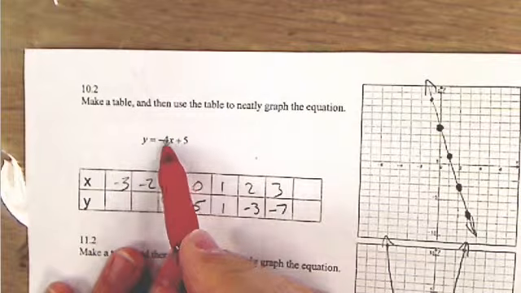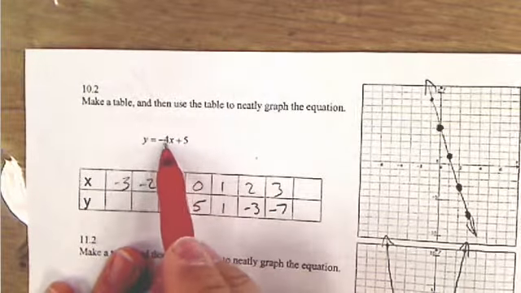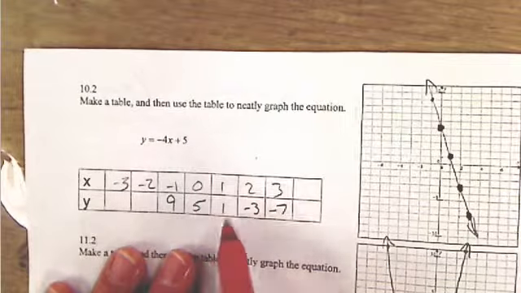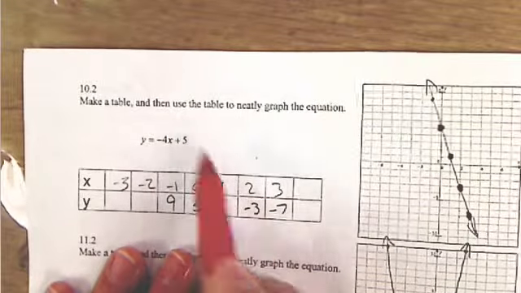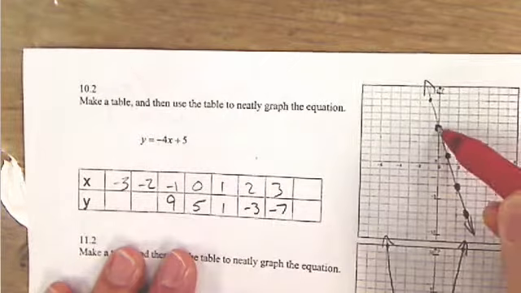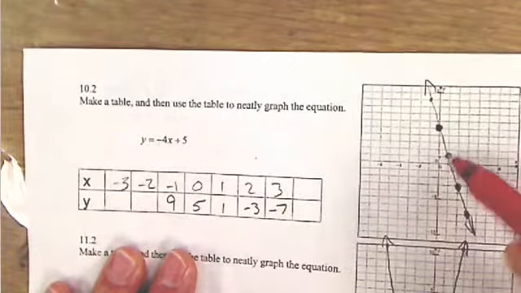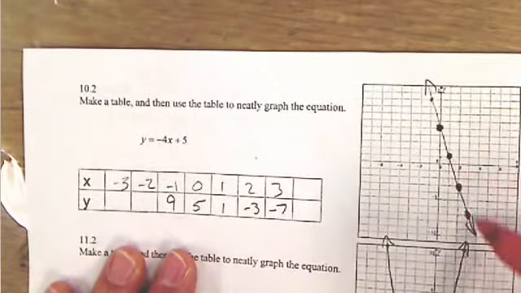Plug 0 in. 0 times negative 4 is 0, plus 5 is 5. Plug 1 in. 1 times negative 4 is negative 4, plus 5 is 1. 2 times negative 4 is negative 8, plus 5 is negative 3. And you just plot each point. 0, 5. 1, 1. 2, negative 3. Draw your line.